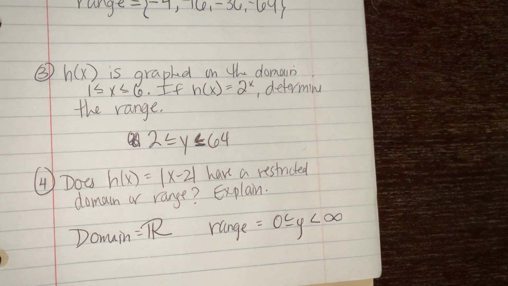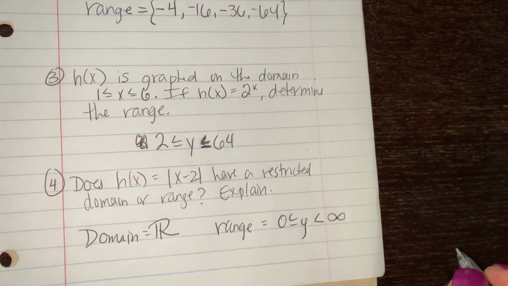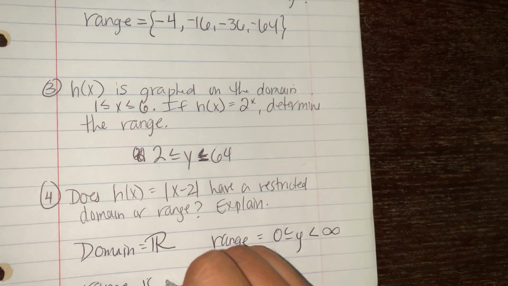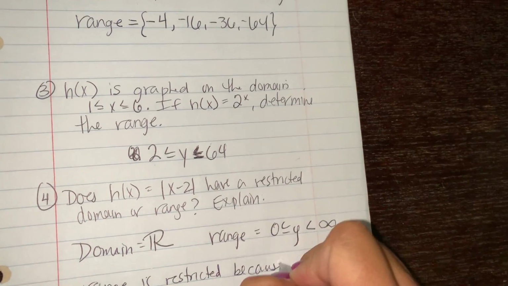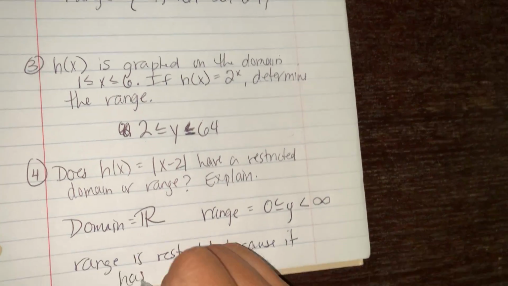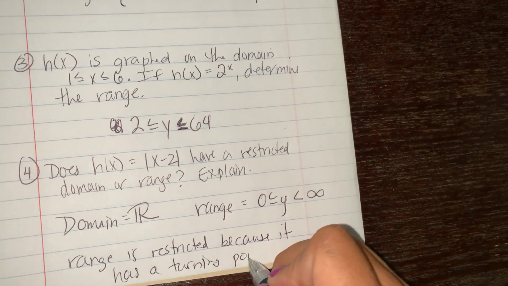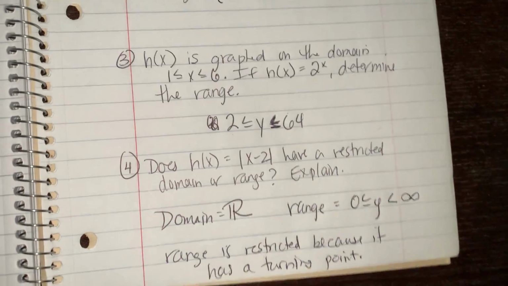And our explanation is going to be that it is restricted because it has a turning point. Okay, and that would be how to answer that question in full, and you are all set.